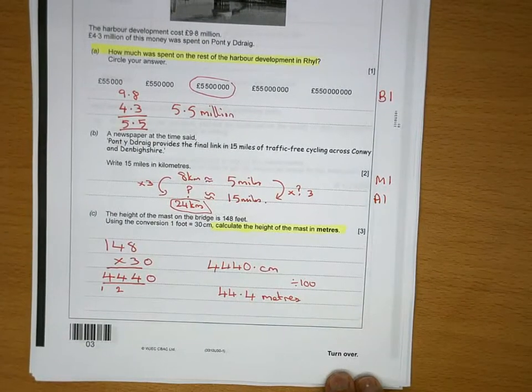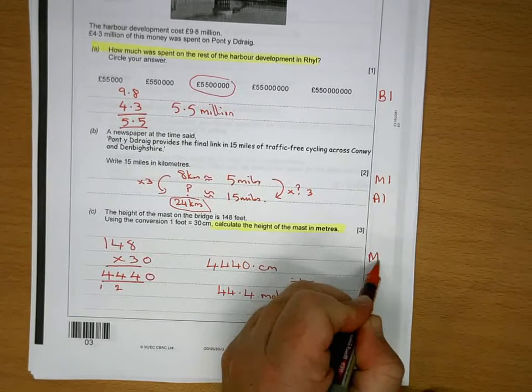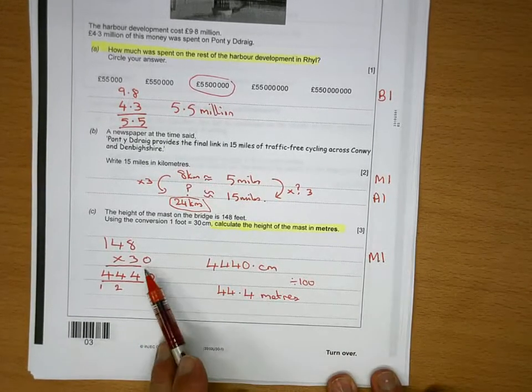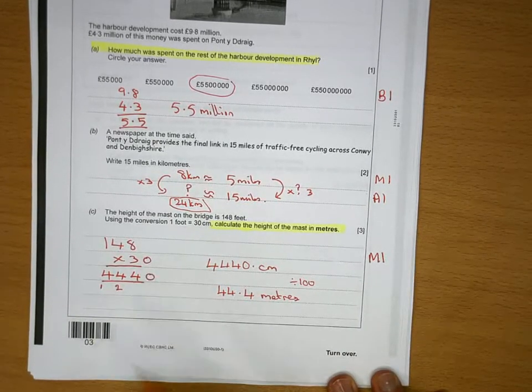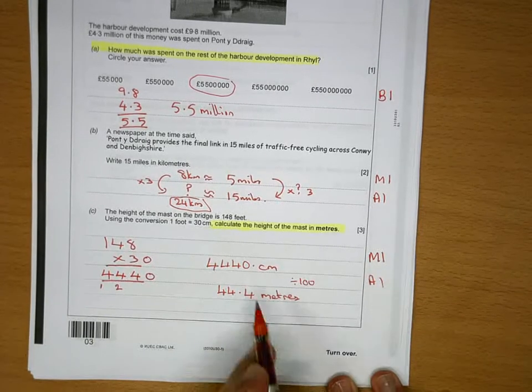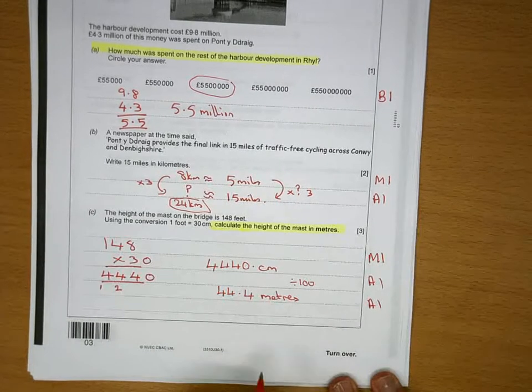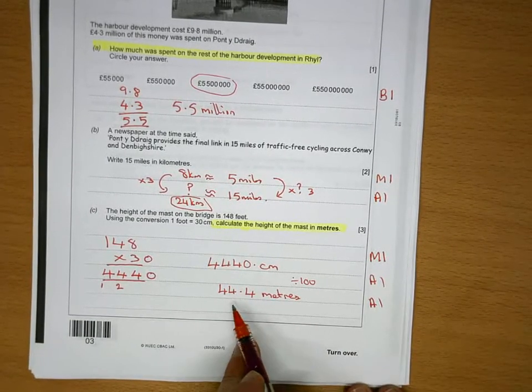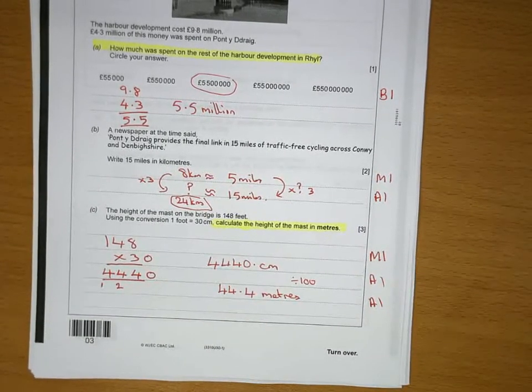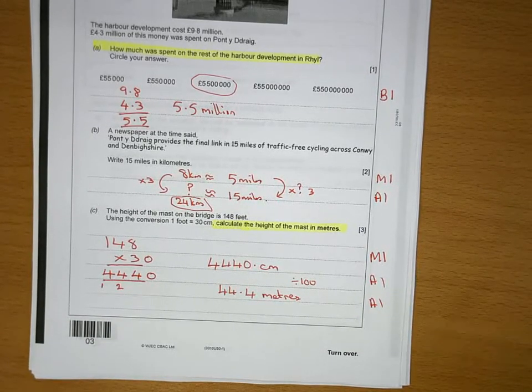And with part C, the method mark is for multiplying by 30. There's an answer mark if you keep it in centimeters, and the second answer mark is for doing what they've asked you to, which is to put it into meters. So that's question 1.